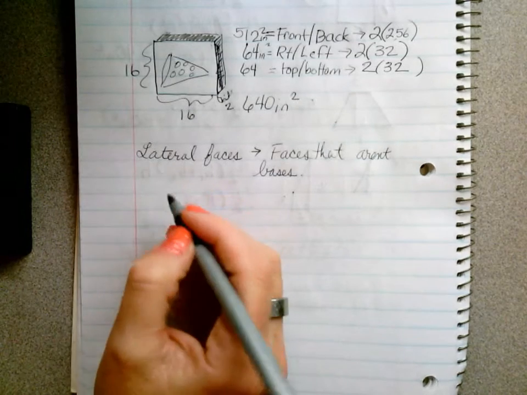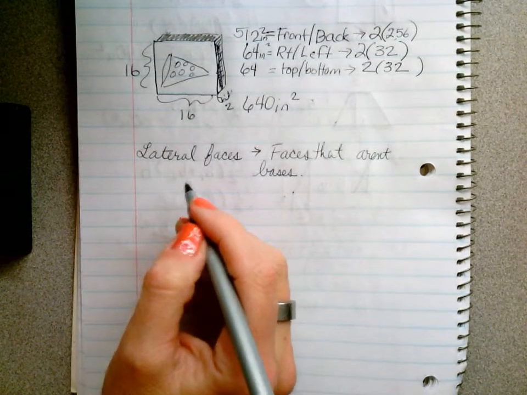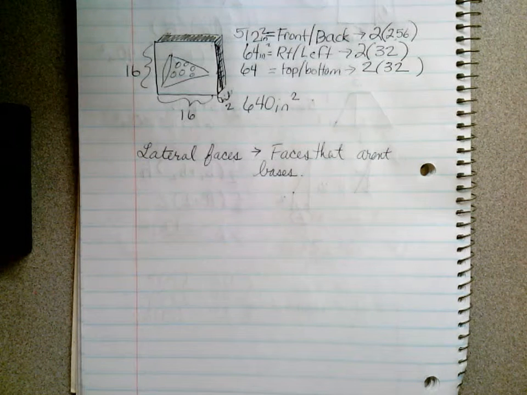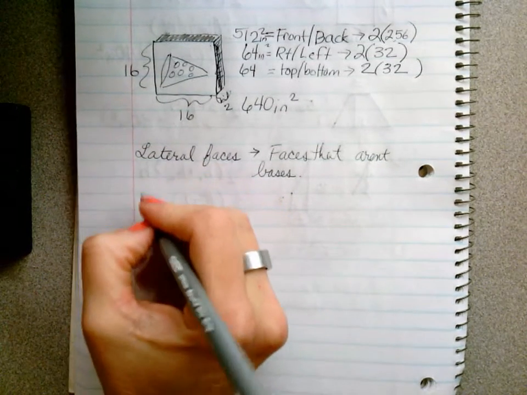What we're going to learn in the next section is that there is actually a formula that you can use that is a little bit easier than this, if you get it. Okay, if you don't get it, the net method is always right. No matter what, you can always find all the faces and add them together. But here's the new method, and this is in the middle of page 539.